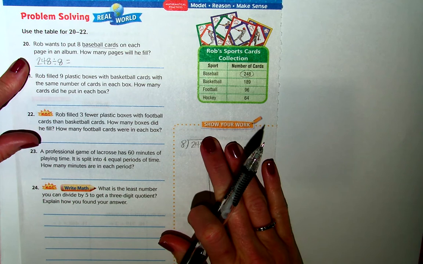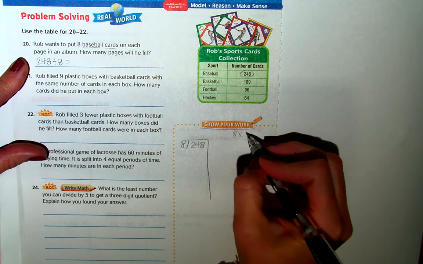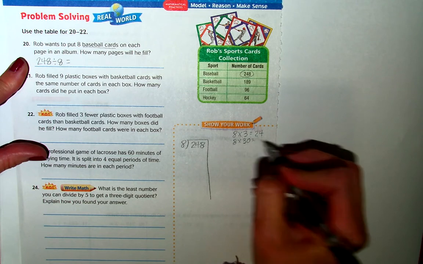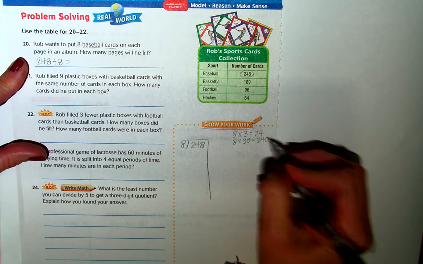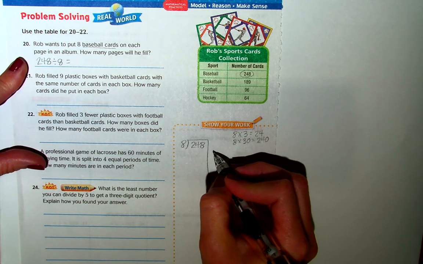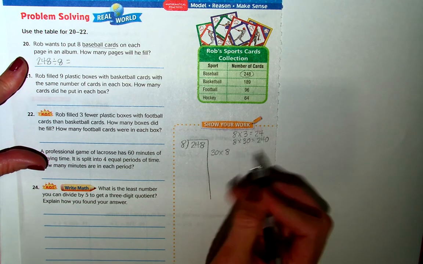I think to myself, do I know any factors of 8 that get me close to 24? 8 times 3 is 24, and so 8 times 30 is 240. So over here, I know that 30 times 8 is 240, just like I wrote here.